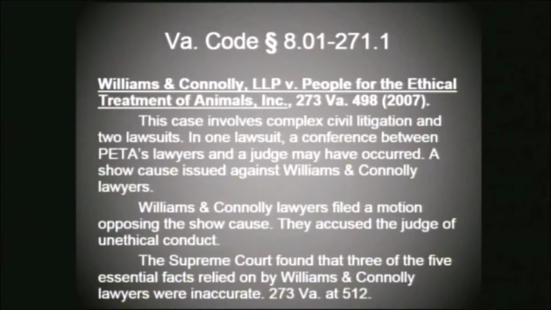So what they alleged is that the judge had a bench conference in an attached proceeding and did not let them know of the bench conference. Of course, Williams and Connolly lawyers were sanctioned at trial for falsely accusing the judge of unethical conduct. Williams and Connolly appeals, because no one wants to be sanctioned. And they took it up to the Supremes.